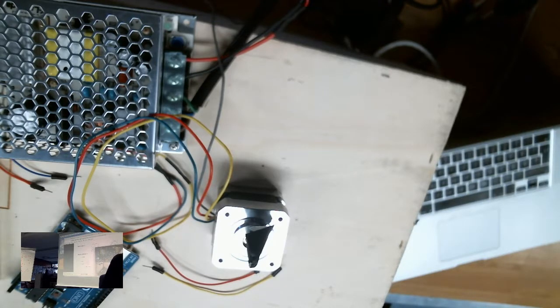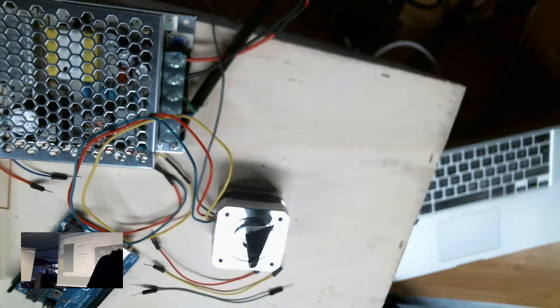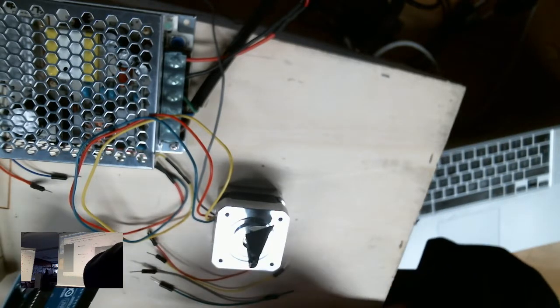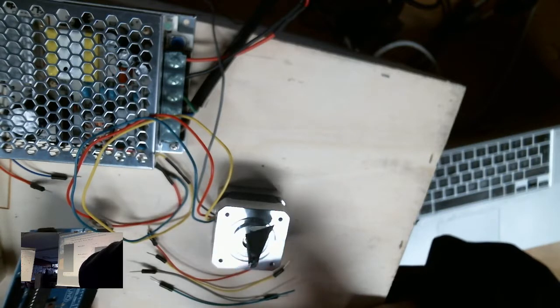Gray cable, where are you? Okay, so gray cable also here, and lastly we need the green cable, which is over here. Green cable, yes.